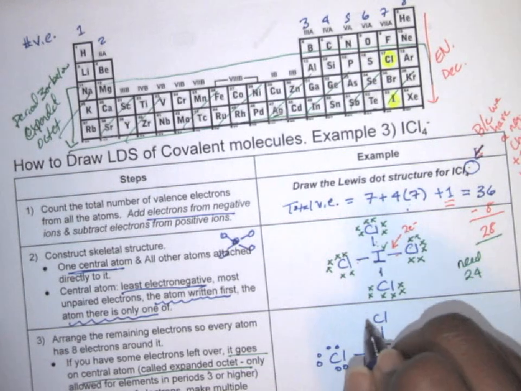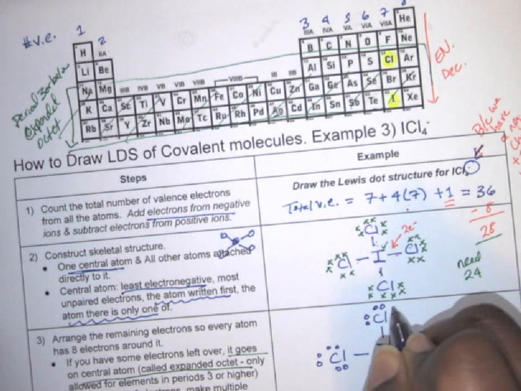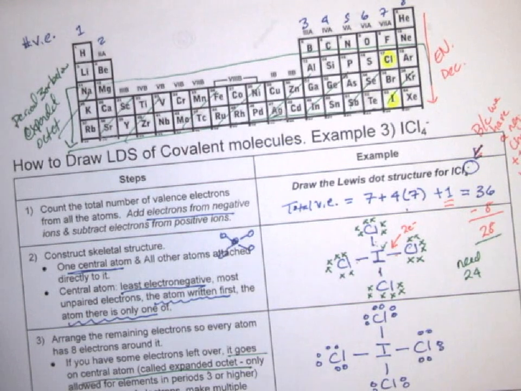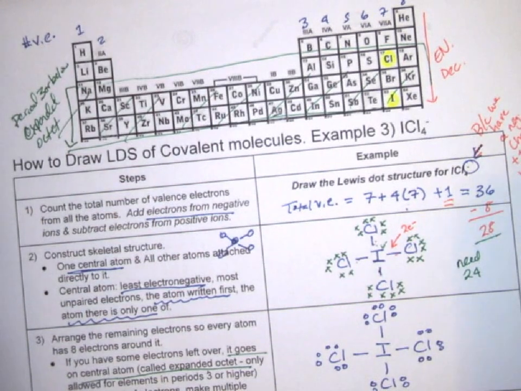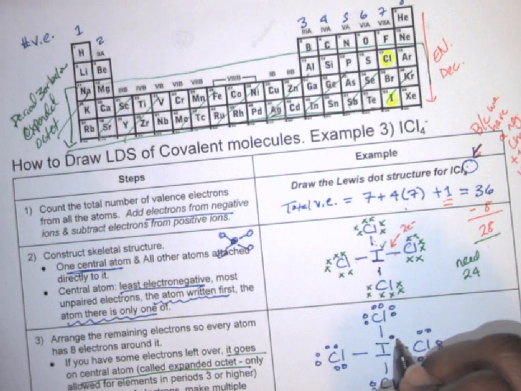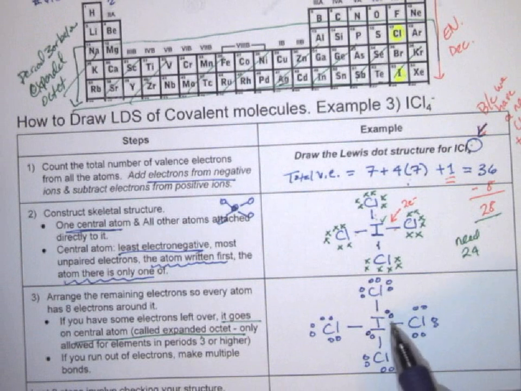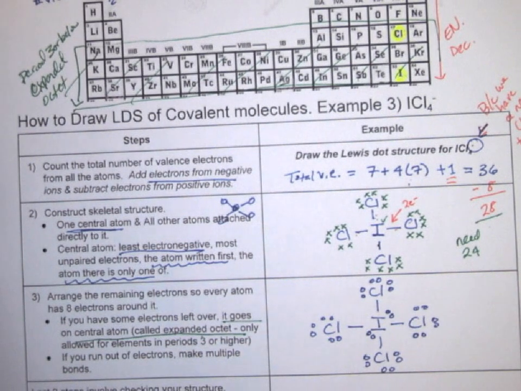So all the chlorines will have an octet. They'll have 6 electrons from the lone pairs and 2 from a bond. And then for the iodine, those extra 4 electrons, I've got 4 more to put in, they will go in as lone pairs on the central atom. Okay, and so this iodine has an expanded octet.